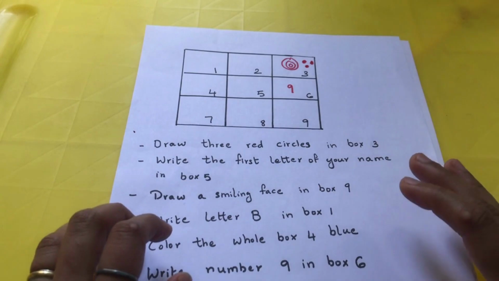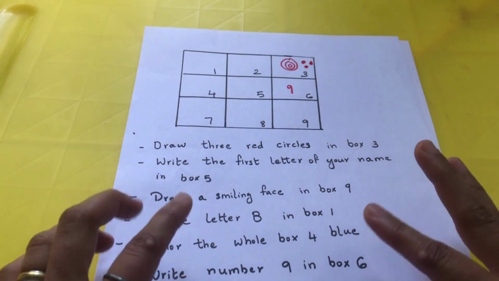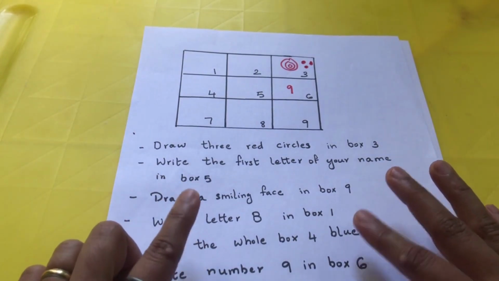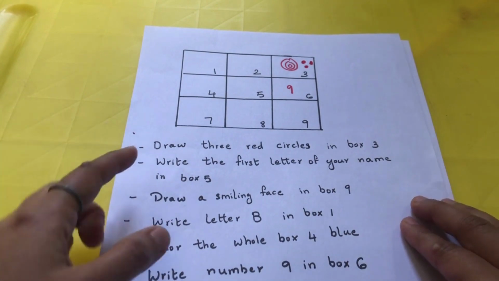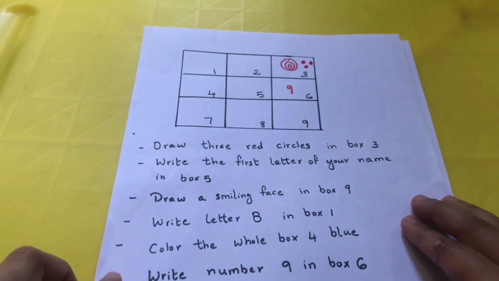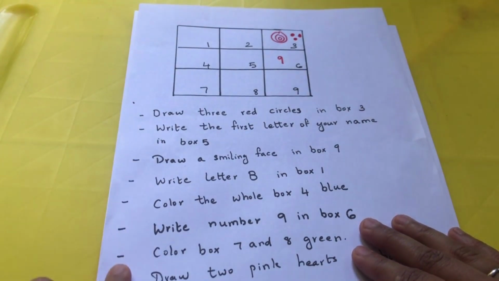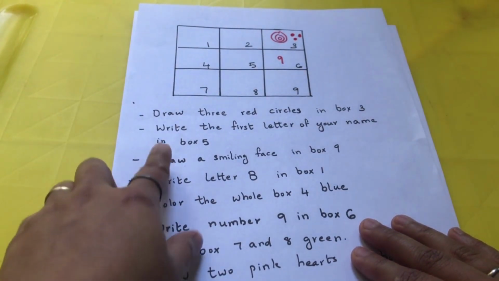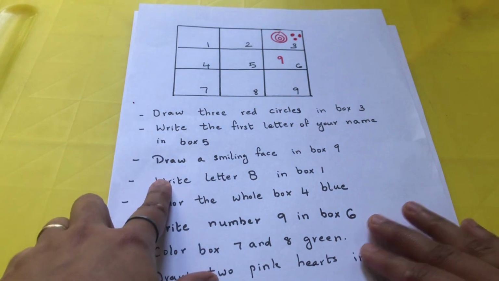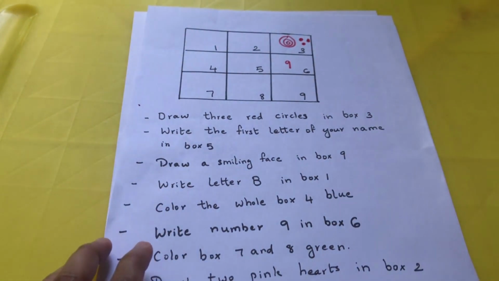These types of activities will help kids in many ways. It helps them in their reading and also improves their thinking skills. So if your kids are small, you don't have to give them this many instructions. In this activity sheet, I have given 8 instructions. You can reduce it to 4 or 3 instructions and gradually you can increase the number of instructions later.